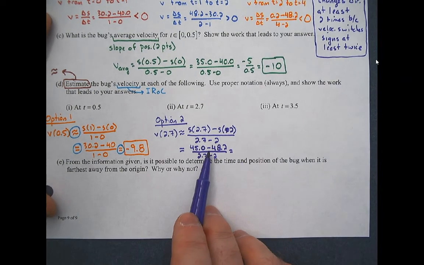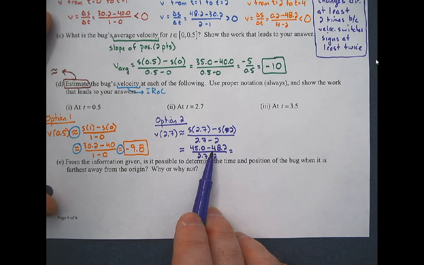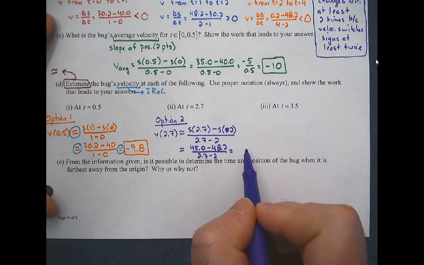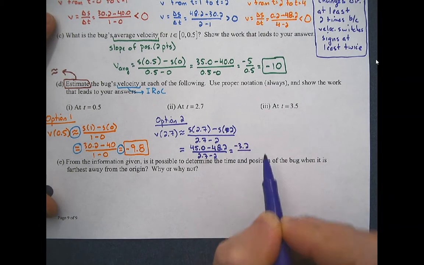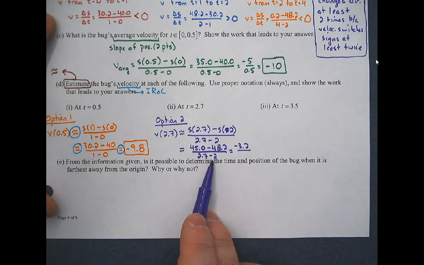I'm not going to clean this up. Well, 45 minus 48, I got like negative 6.8, but that's way off. Where did I get that from? This would be negative 3.2 over 2.7 take away 2.